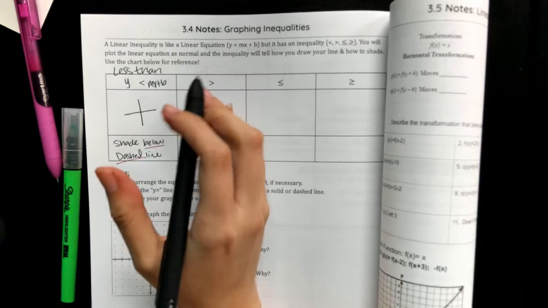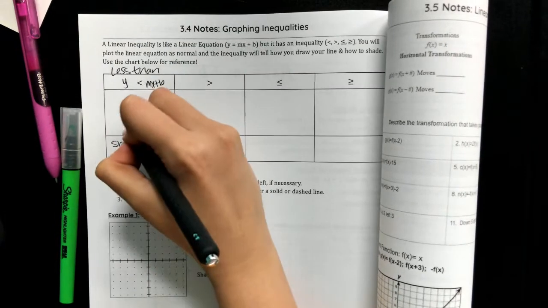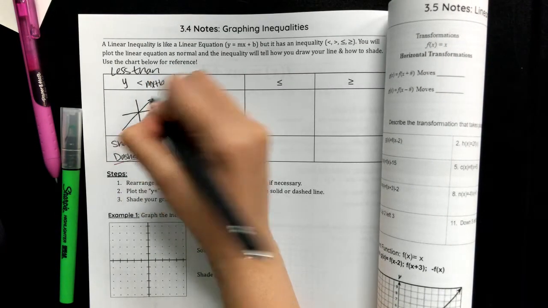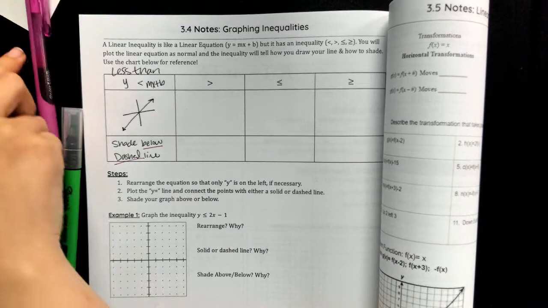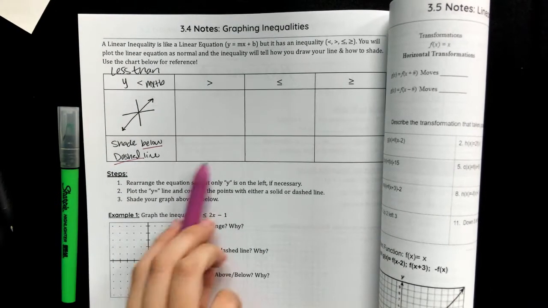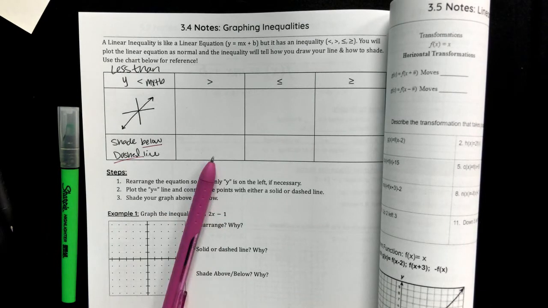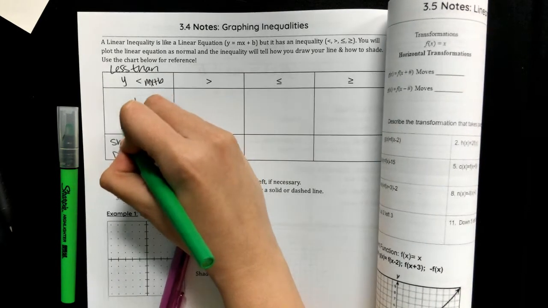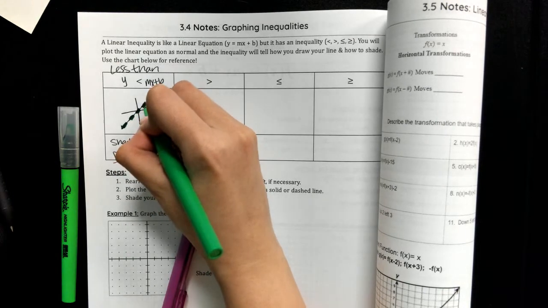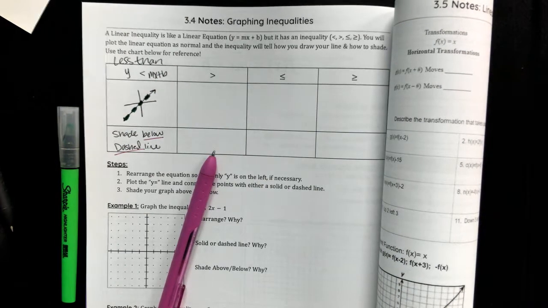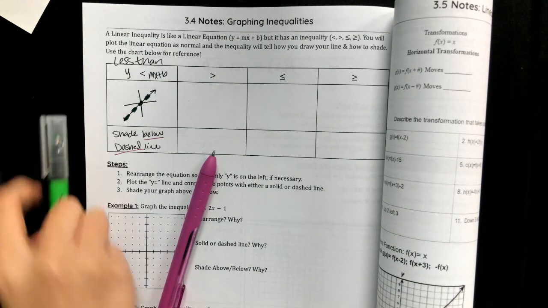So, we don't have a particular equation in this case, so I'm just going to draw a random line through my graph. Now a few things. First, it told me that I am going to have a dashed line. A dashed line will look like this. So instead of being a completely solid line, you're going to have a dashed line where there's little points.